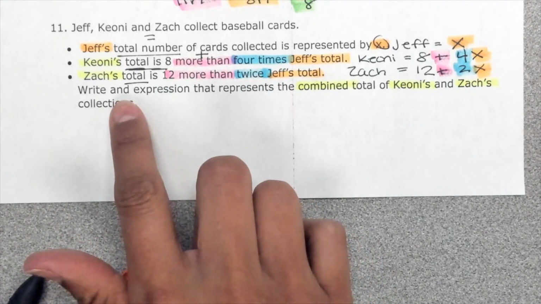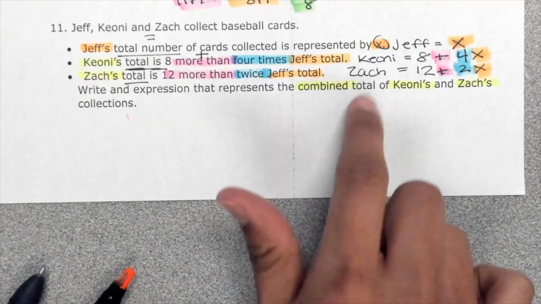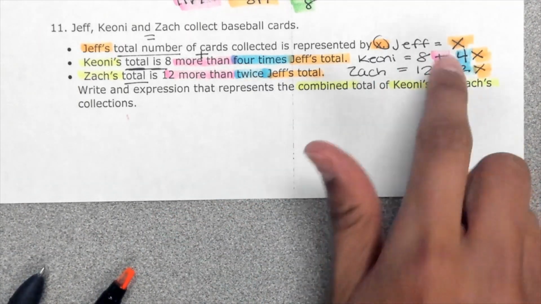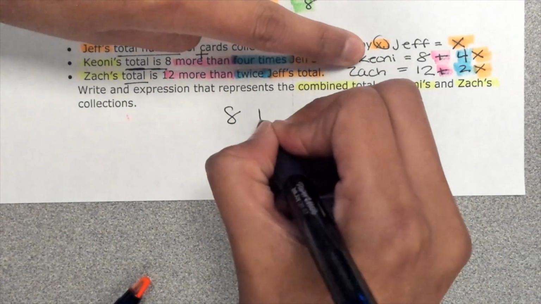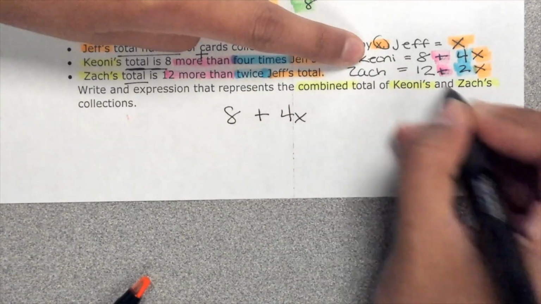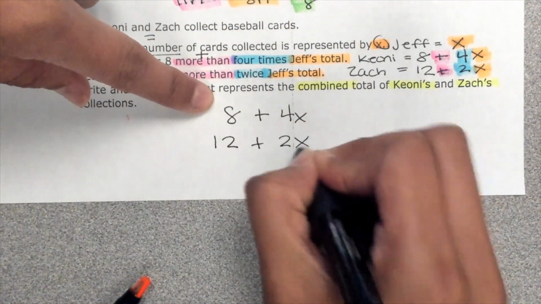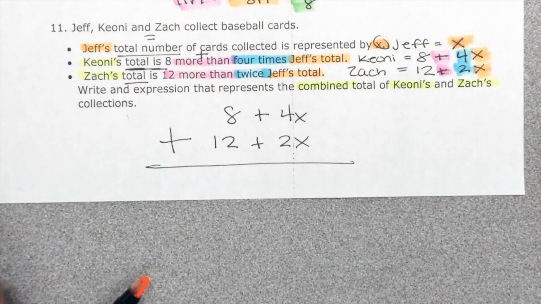The last thing is what we're doing. It says to write an expression that represents the combined total of Keani's and Zach's collection. So we're only taking Keani's, which is 8 plus 4x, and Zach's, which is 12 plus 2x. We're adding these two together. So adding our like terms.